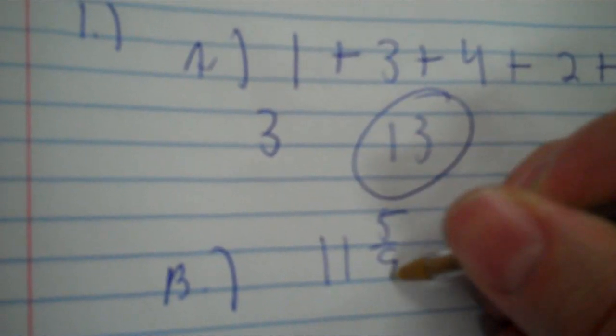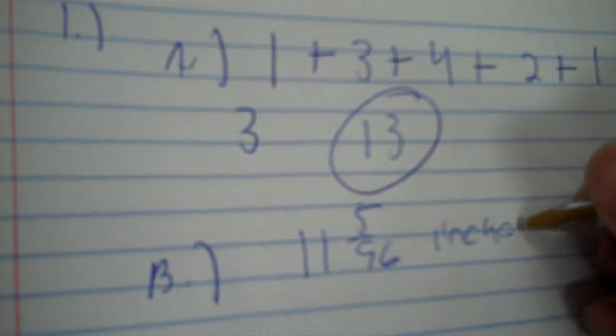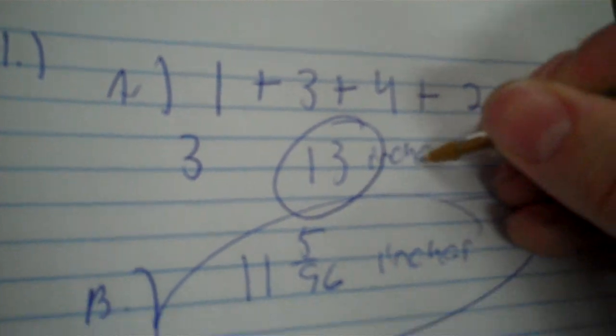Now part B, I just simply go through and add the actual amounts, okay? What width sheets? 5/8 plus 2 2/3 plus 3 1/2 plus 1 17/32 plus 1 1/16 plus 2 2/3. That's 11 5/96 inches. Label them 2.